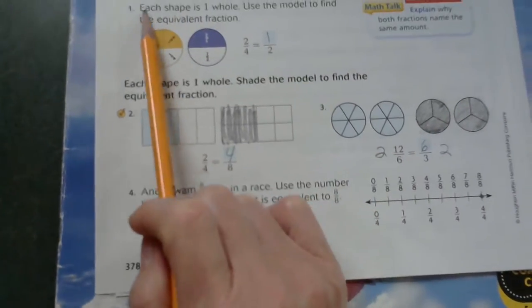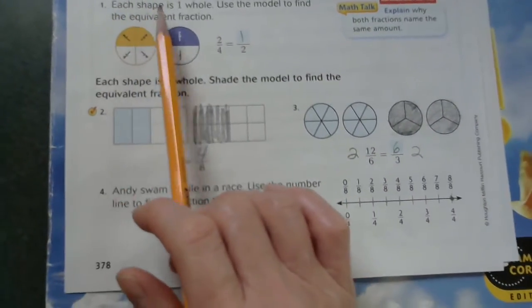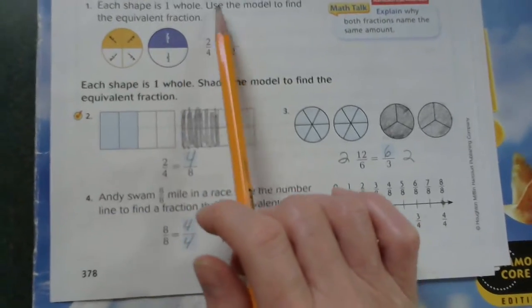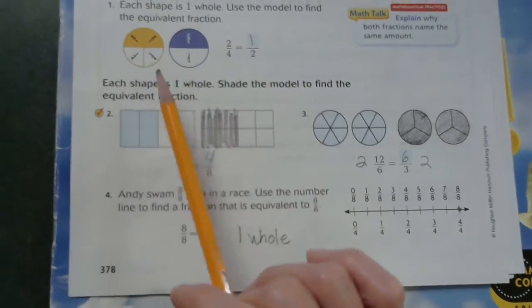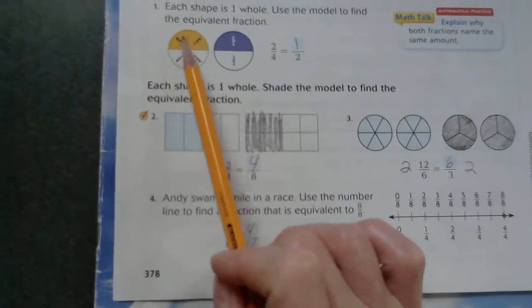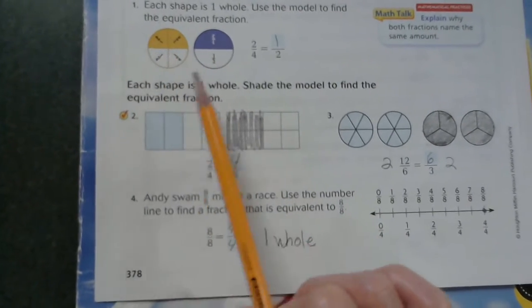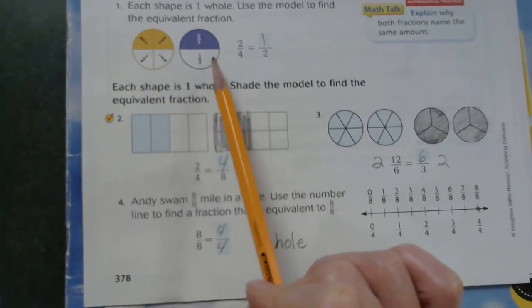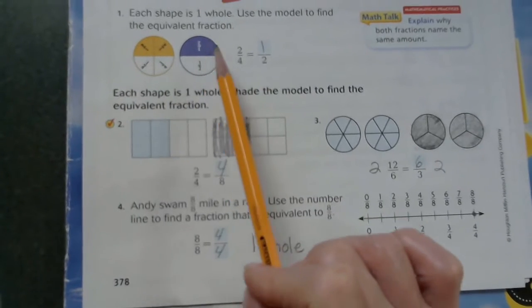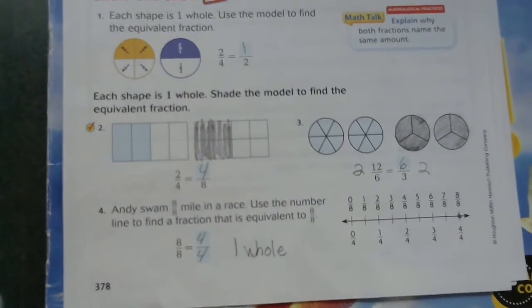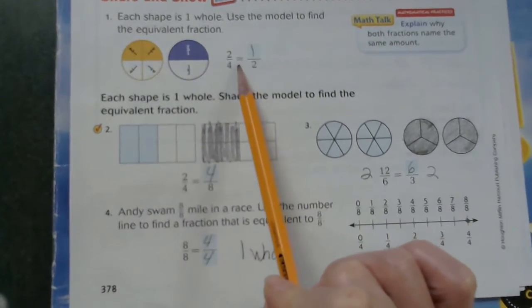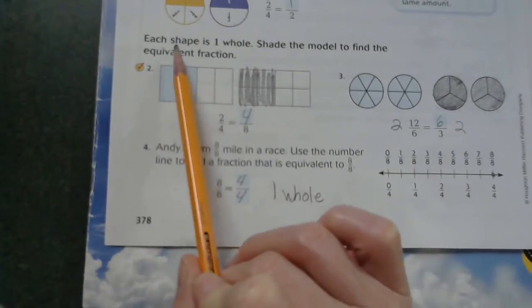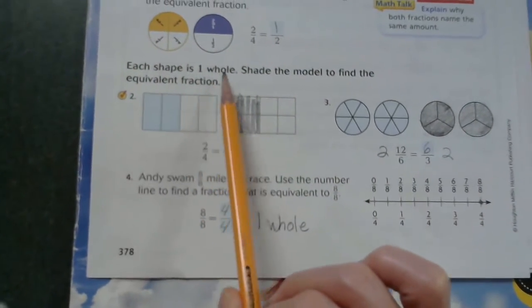On our Share and Show, it says each shape is one whole. Use the model to find the equivalent fraction. The first one whole is broken up into fourths, and 2/4 are shaded. The second one whole is broken up into twos or halves, and 1/2 is shaded. So 2/4 equals 1/2.